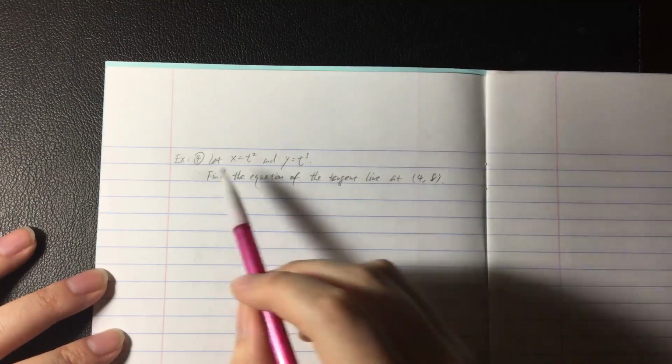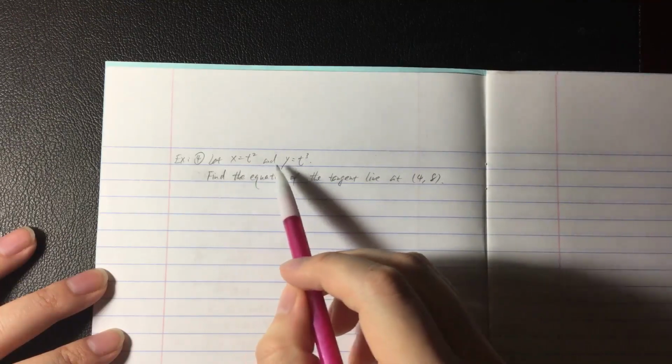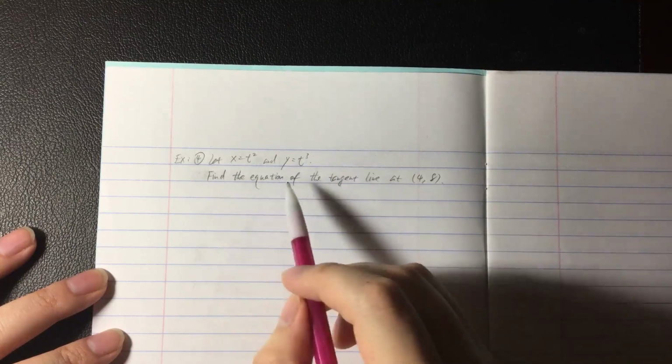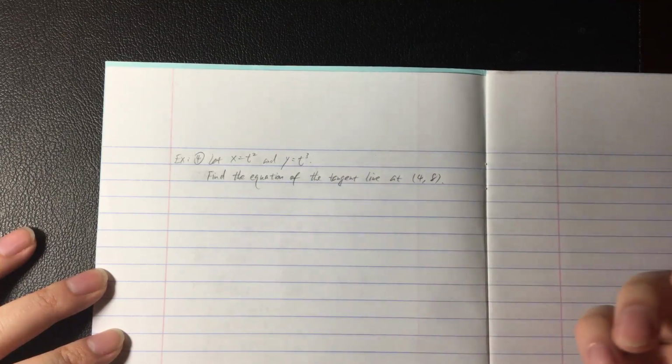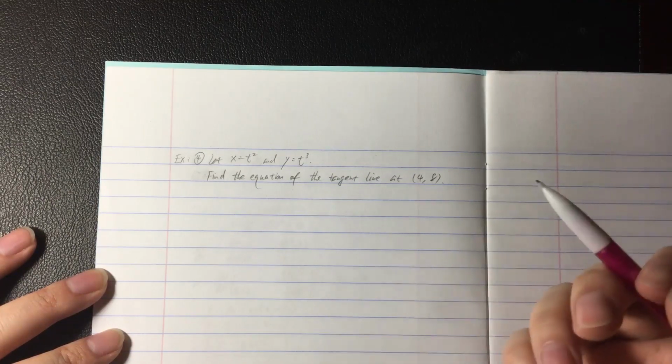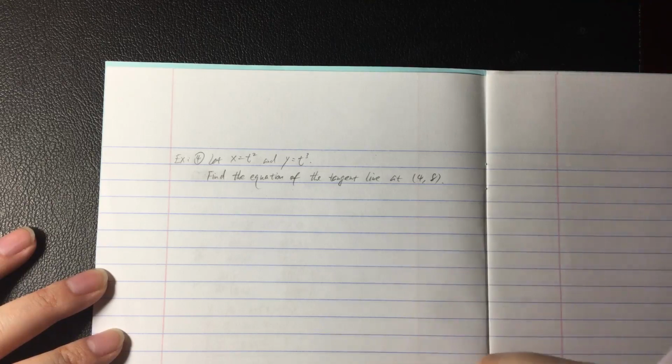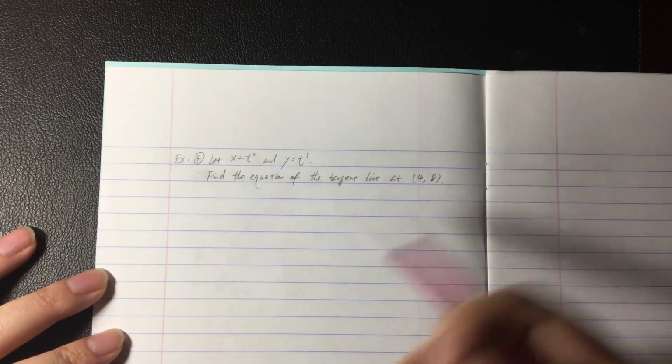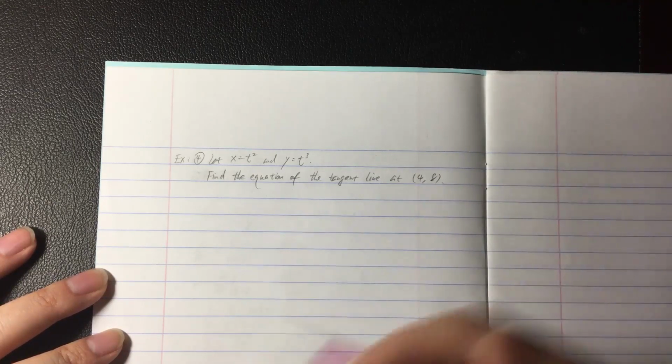Next example, let x equal to t squared and y equal to t cubed. Find the equation of a tangent line at point 4, comma a. In order to find the equation of a tangent line, we must know a point on the line, and we need to know the slope of the tangent line. Here we know a point on the line. For the slope of the tangent line, we must compute the derivative, because the derivative represents the slope of the tangent line.